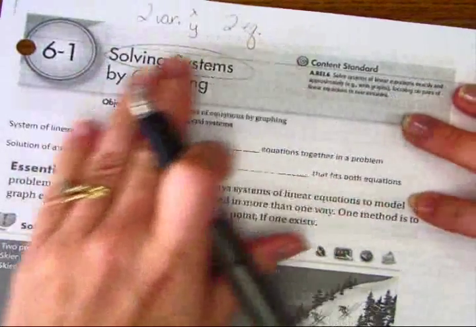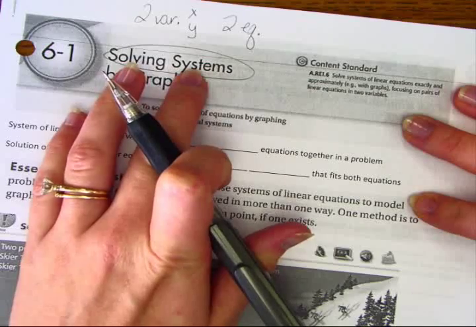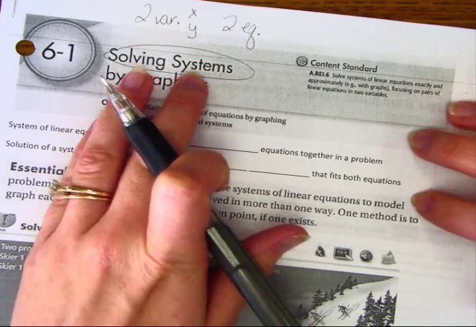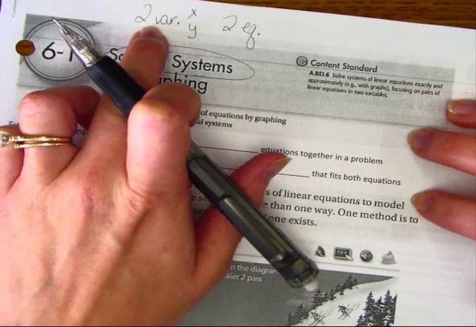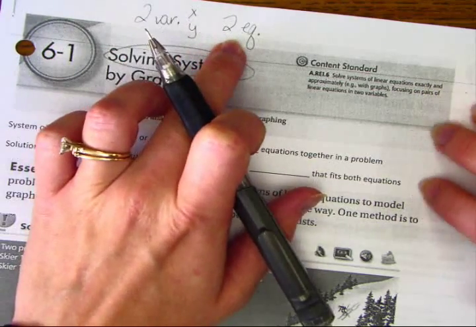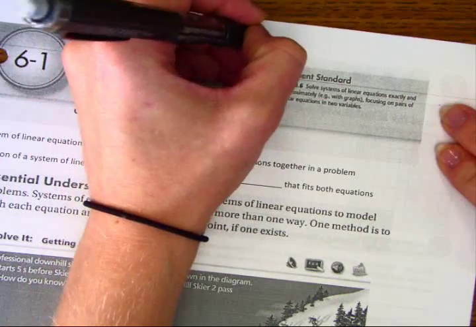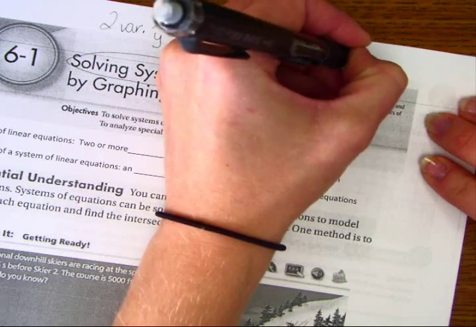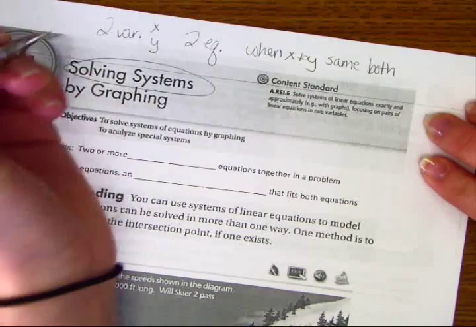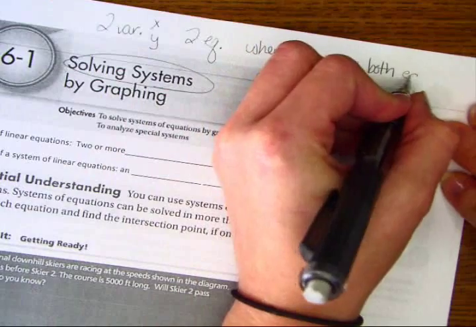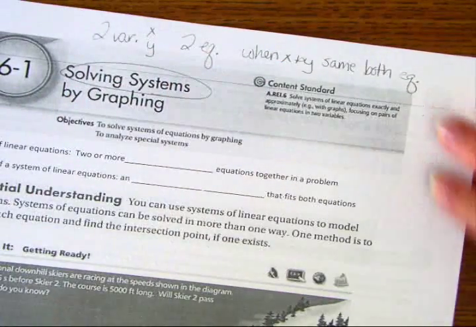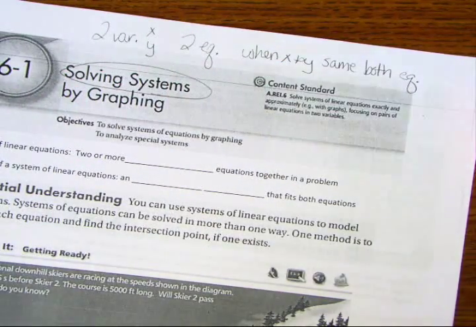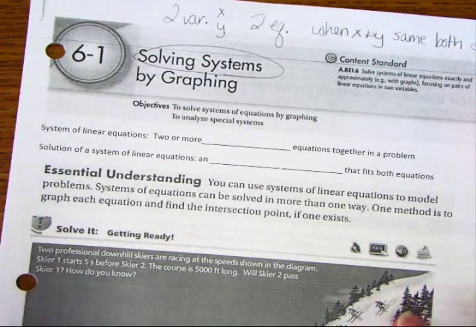Now, the goal of solving systems is to find out when these two variables will equal the same thing in these two equations. So we're going to write down when x and y, or what other variables you may have, are going to be the same for both equations. Let's move on and take a look at some vocab, and then we're going to move on and try to apply some of this.